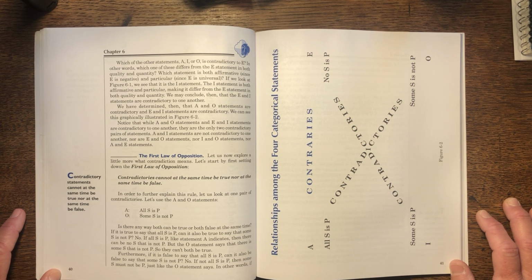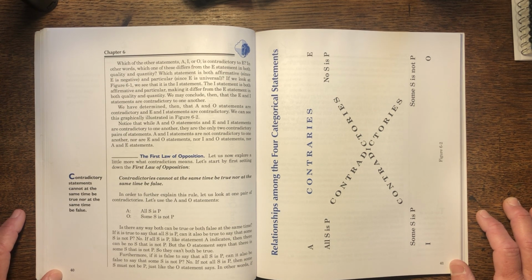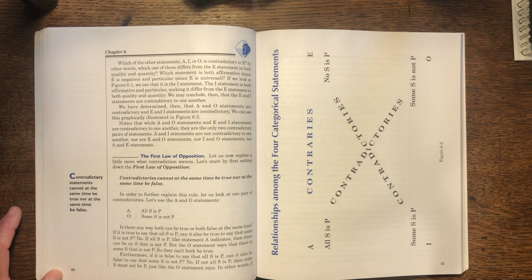The first law of opposition. Let us now explore a little more what contradiction means. Let's start by first setting down the first law of opposition.